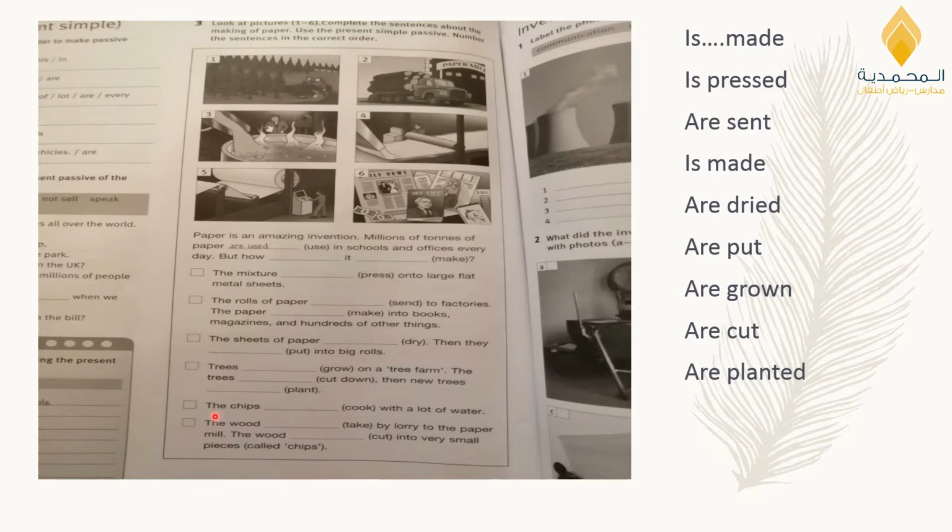Next, the chips are cooked with a lot of water. The wood is taken by lorry to the paper mill. The wood is cut into small pieces.